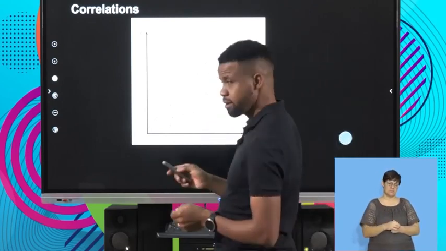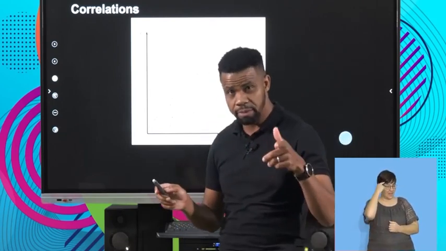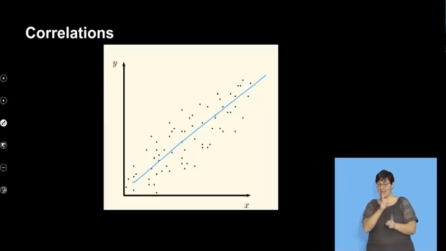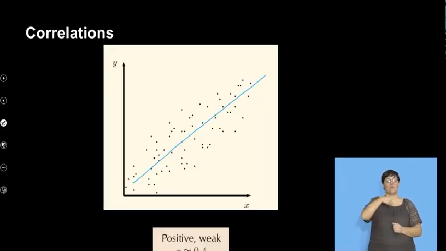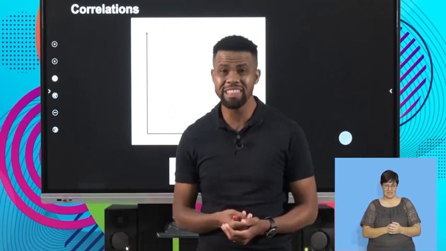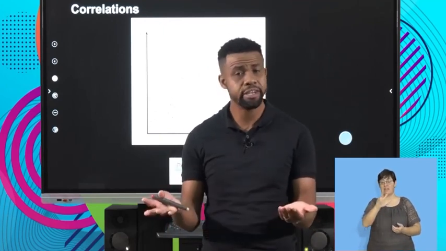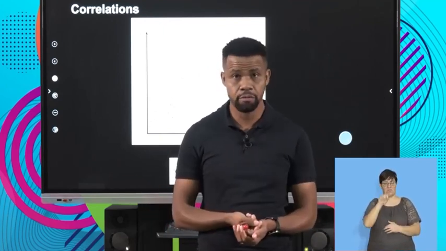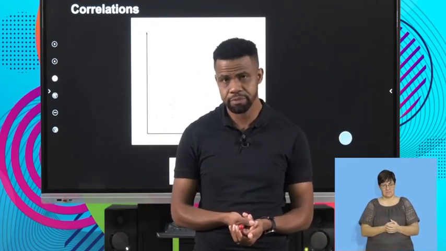Let's see. I would like you to think of a number. Okay, let's see what we have. So this is positive, we agree positive, weak, and the correlation is approximately 0.4. What if you got 0.45? Yep. What if you got 0.38? Yes, that's close to 0.4. That would be acceptable. Okay.